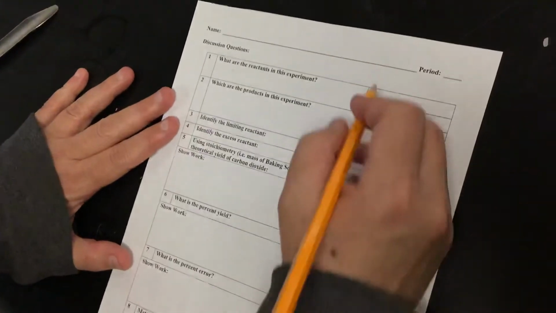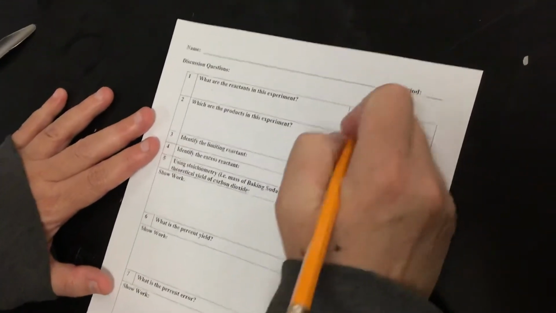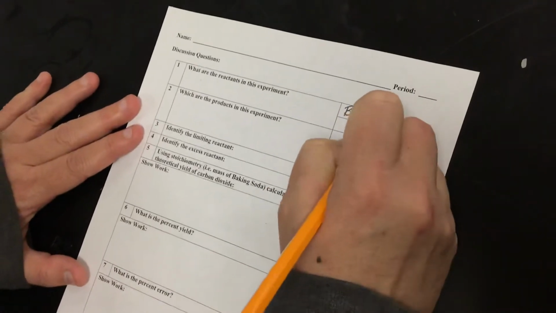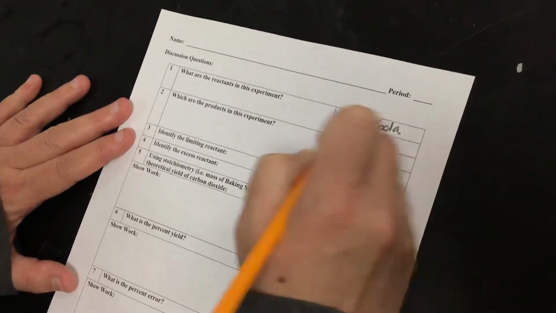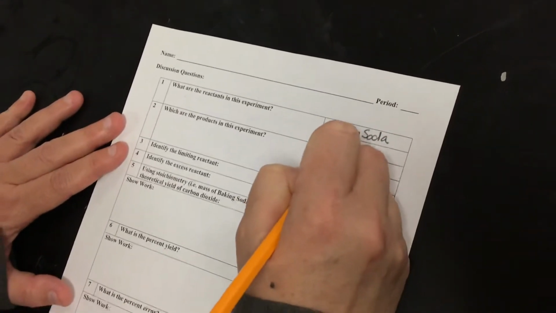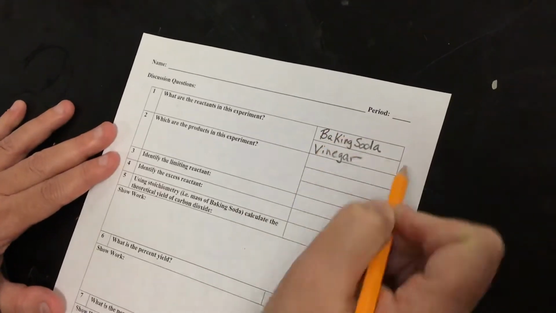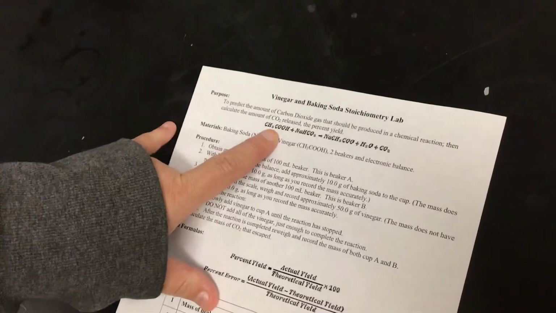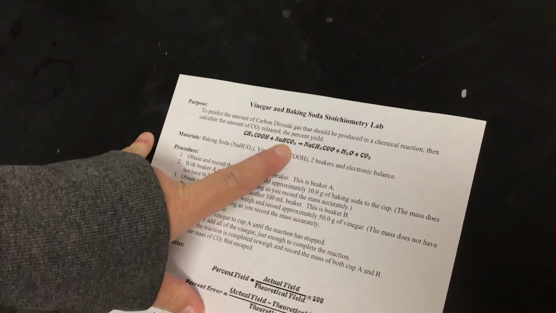When you go to the back side, it says, what are the reactants in this experiment? Well, what did we start with? So I'm going to go ahead and help you out. We started with baking soda, and we started with vinegar. Now you can also put down the formulas for this. So if you look here, that's vinegar, that's baking soda.